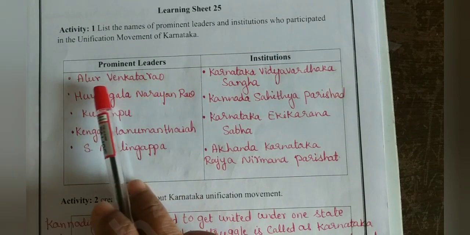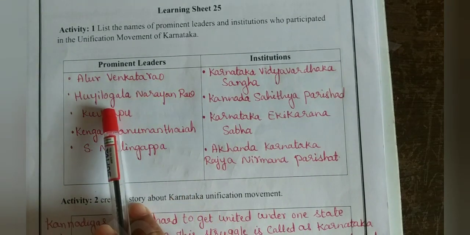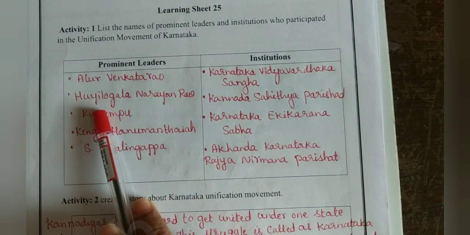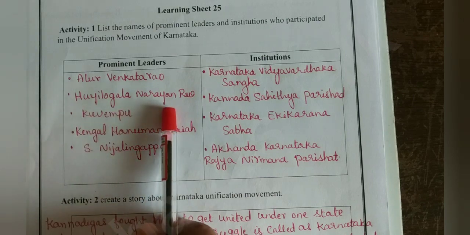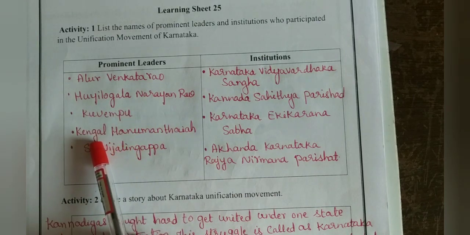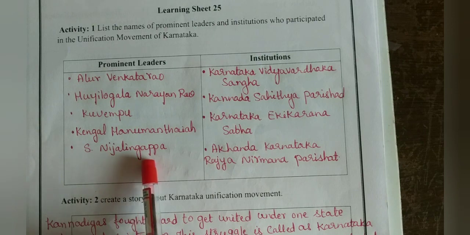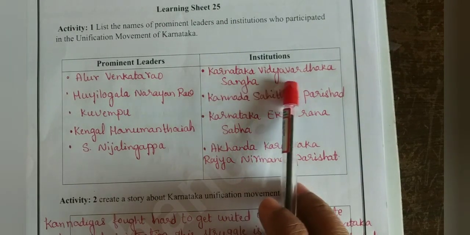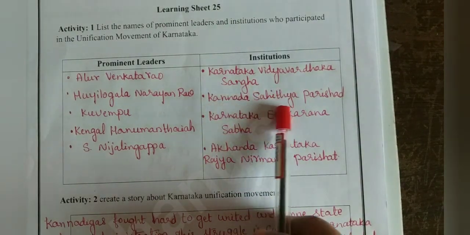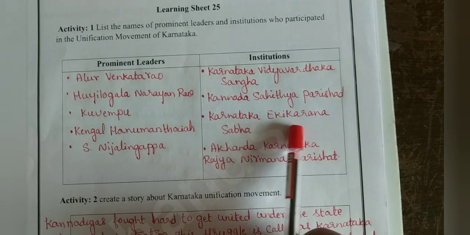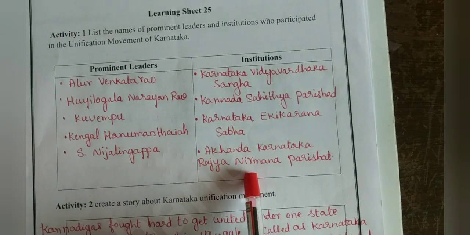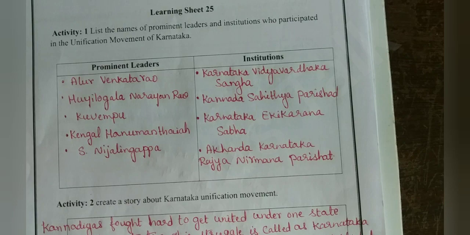Prominent leaders: Aluru Venkata Rao, Huilagola Narayana Rao, Kuvempu, Kengal Hanumanthaiah, S. Nijalingappa. Institutions: Karnataka Vidyavardhaka Sangha, Kannada Sahitya Parishad, Karnataka Ekikarana Sabha, Akhanda Karnataka Rajya Nirmana Parishad.